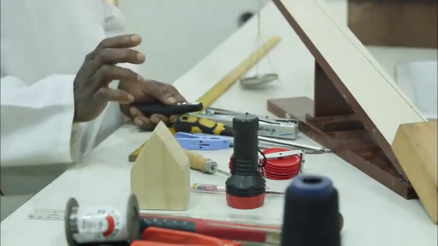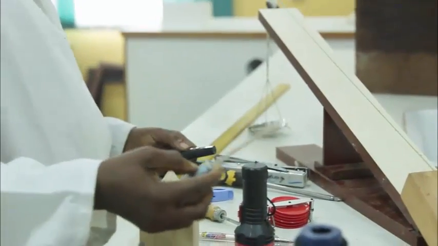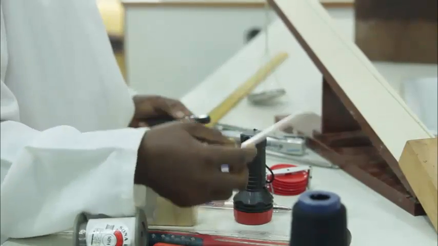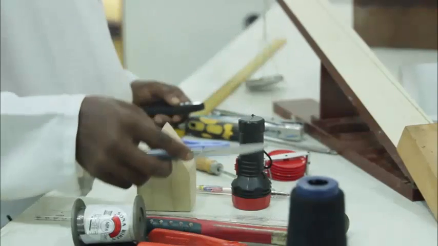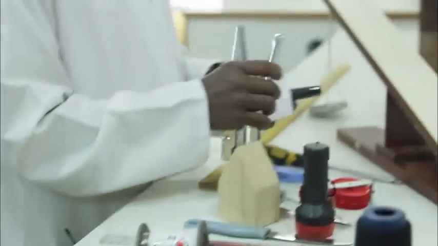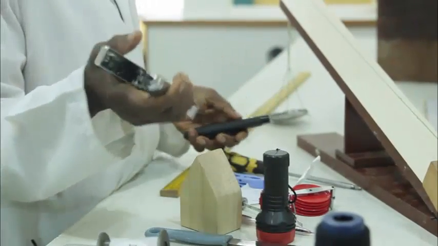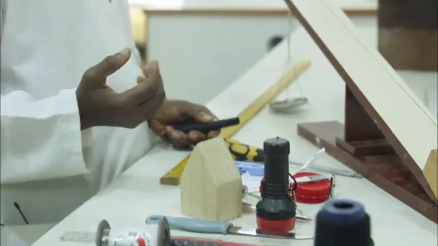And there are some other examples like the knife. Even as simple as it is, a knife is also a simple machine which will help you to cut any object in a simple way. We have the stapler. The stapler will also help you to staple paper or whatever you want to use it for in the science class.